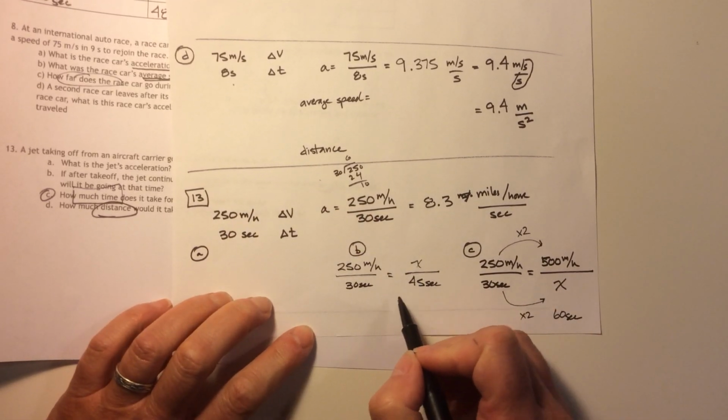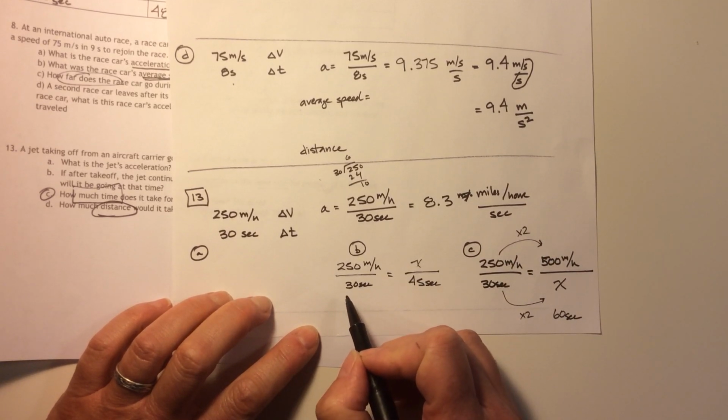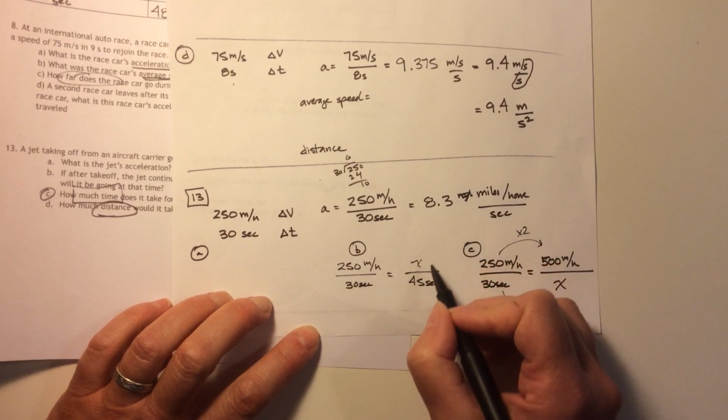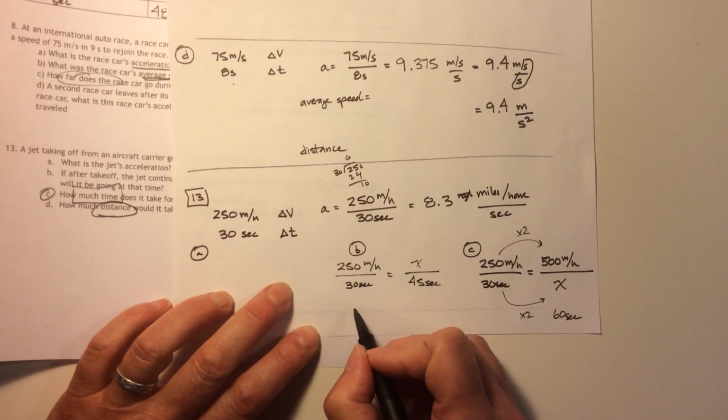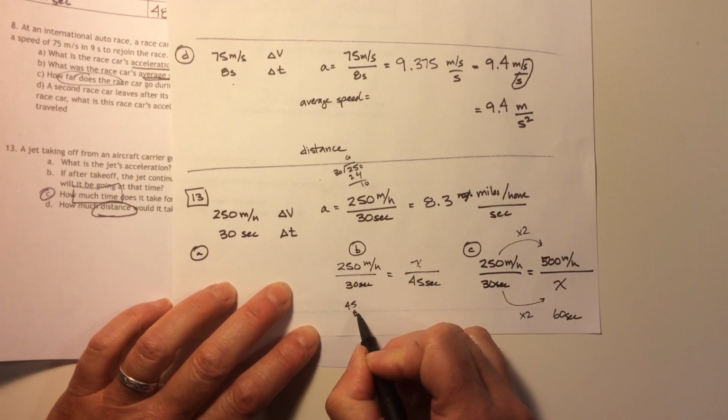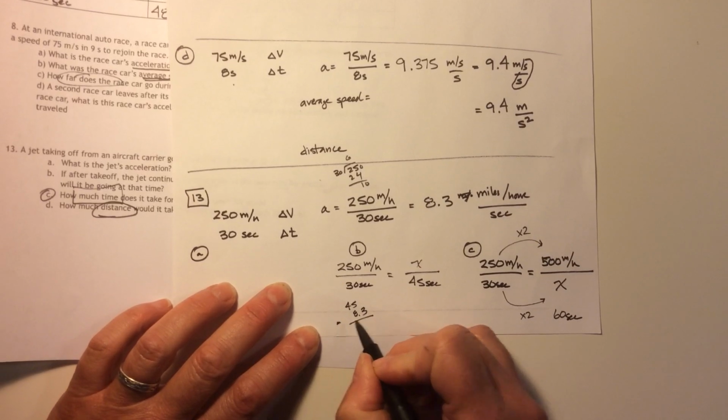Ms. Herman, are you going to solve this problem? I could, but I can't do it in my head. I don't have a calculator. But I know it's 8.3 times 45. Yeah, you can do that on your calculator at home.